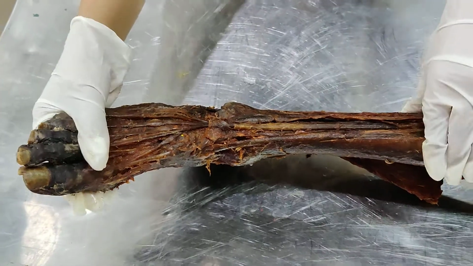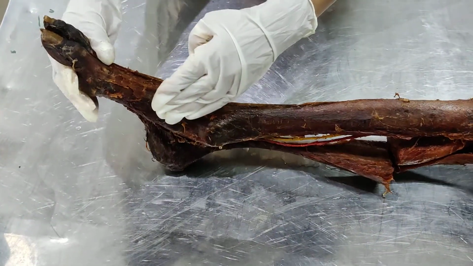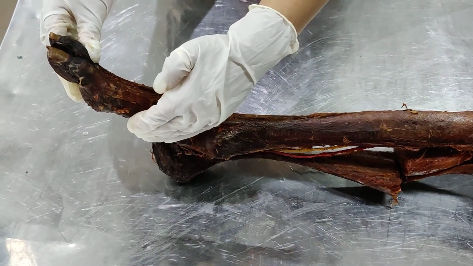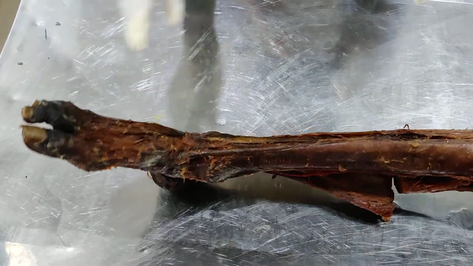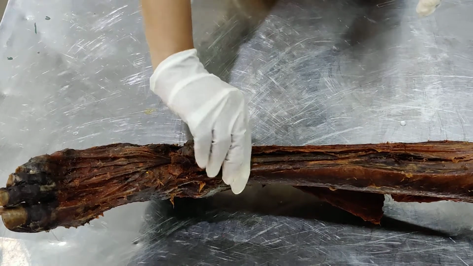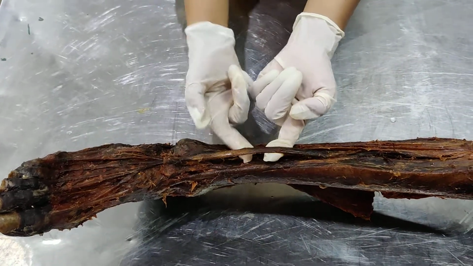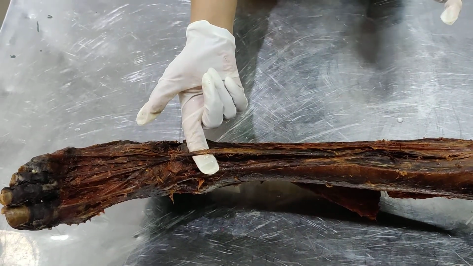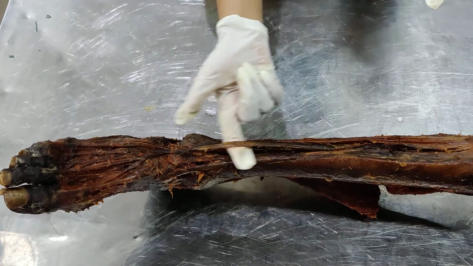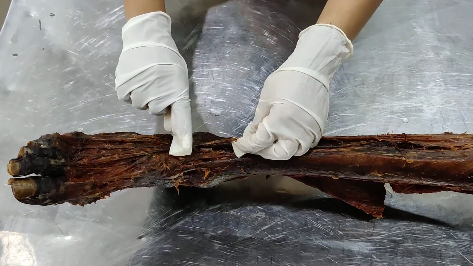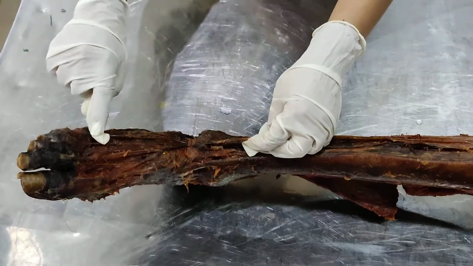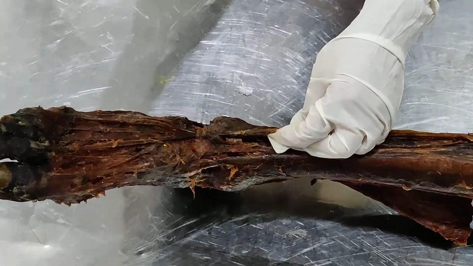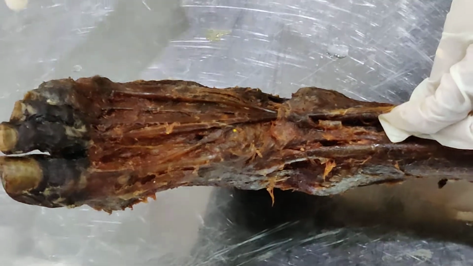anterior, right? So the tibialis anterior goes and gets inserted on the medial side into the navicular bone and into the first metatarsal bone, right? After that, the next tendon that you can see here is the tendon of the extensor digitorum longus muscle. Now this is the extensor digitorum longus, and as you can see very clearly, this then divides into four separate tendons which get inserted into the distal phalanges of the lateral four toes.